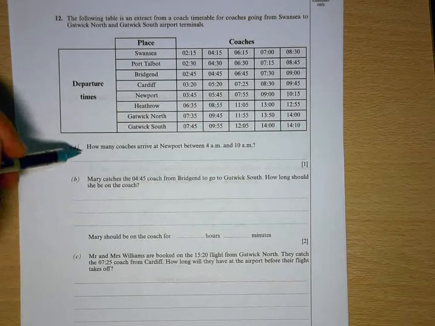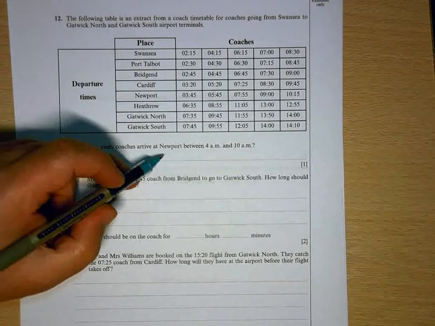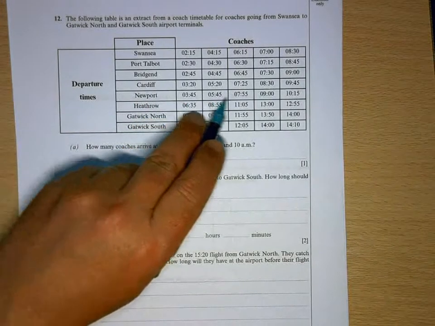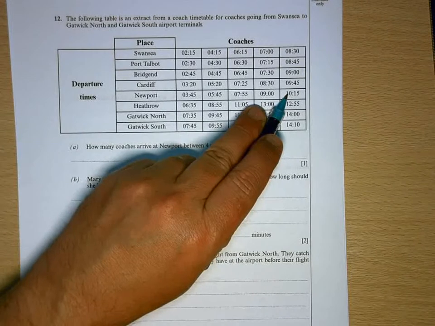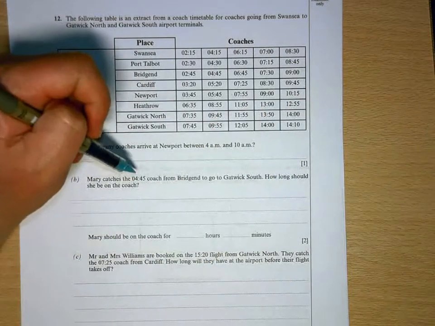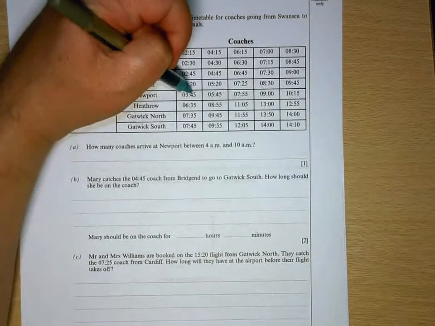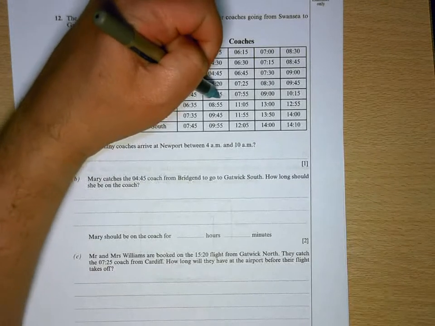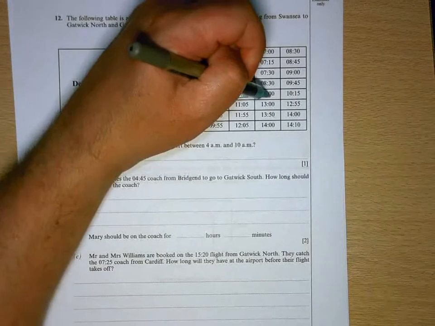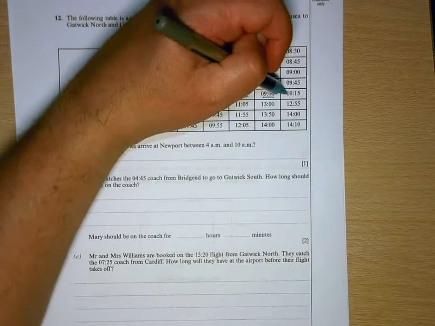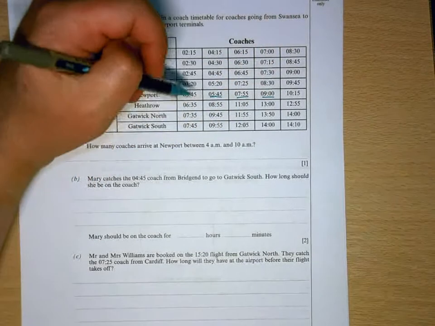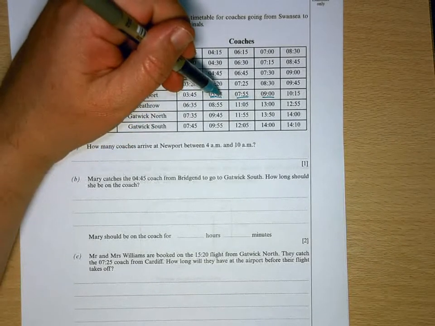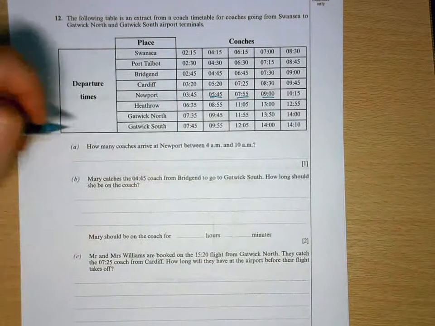So the first question, how many coaches arrive at Newport between 4 AM and 10 AM? Well, here's Newport, so these are the times of all the coaches arriving in Newport, and we want to know the ones that go between 4 AM and 10 AM. So that's 4:45, so that's 2 early. So that one, 5 to 8, 9 o'clock, and that one's too late, goes at 10:15. So those 3 are the 3 coaches that arrive at Newport between 4 in the morning and 10 in the morning. There are 3 coaches.